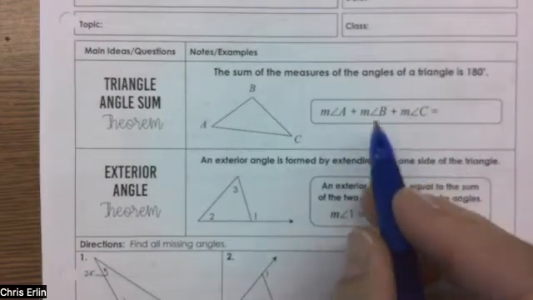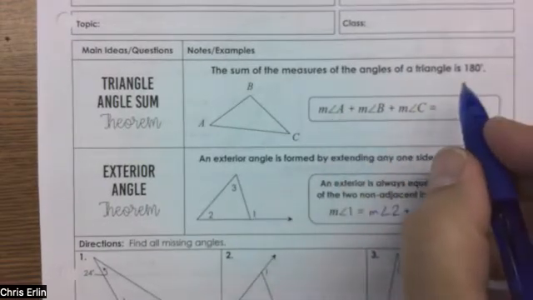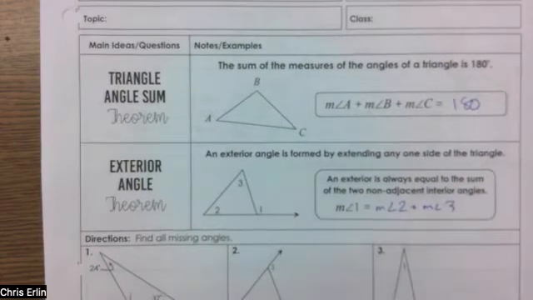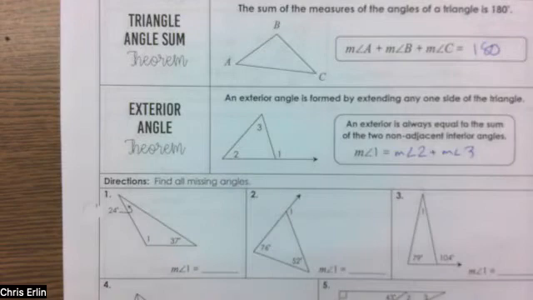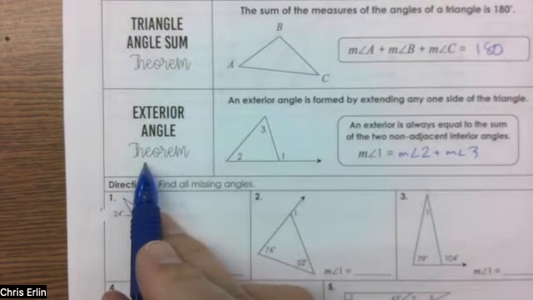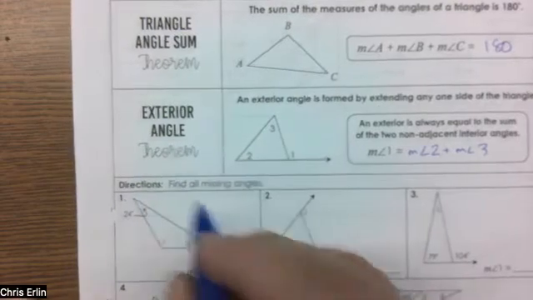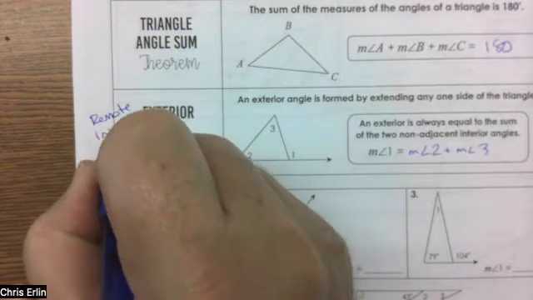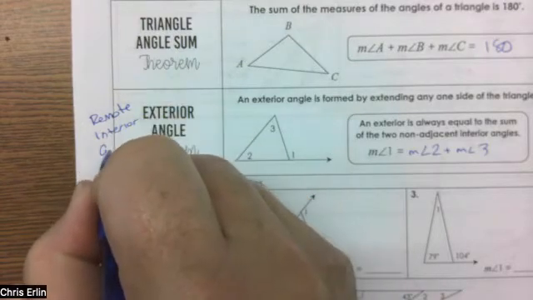And what about this part up here? A plus B plus C equals 180. These two formulas are what you're going to use primarily on this assignment. Note that they call this the exterior angle theorem. I've always called it the remote interior angle theorem.